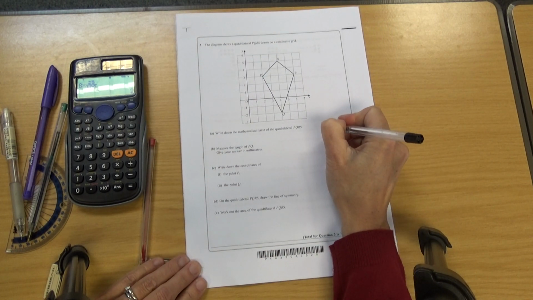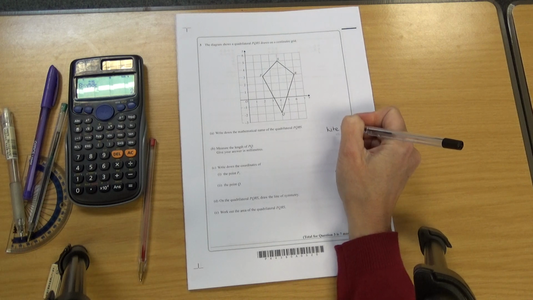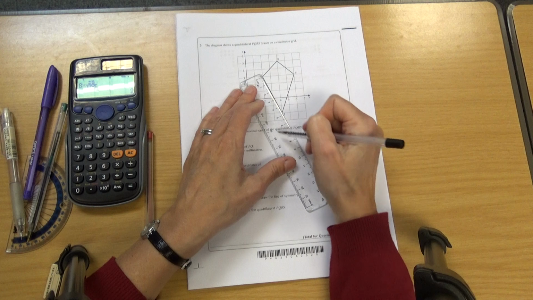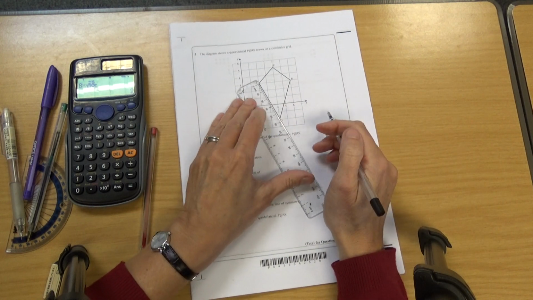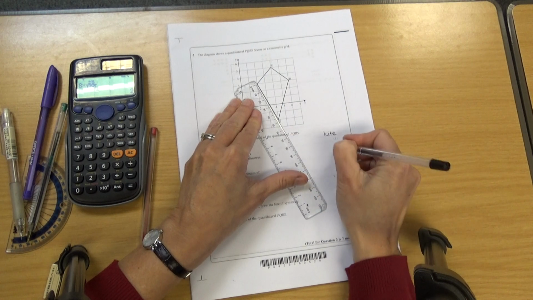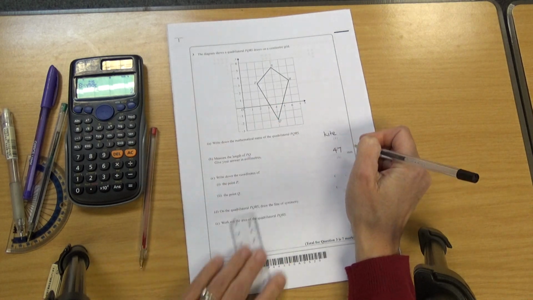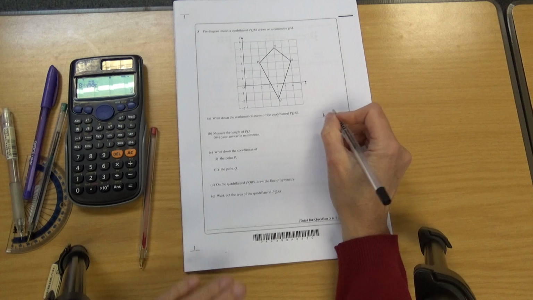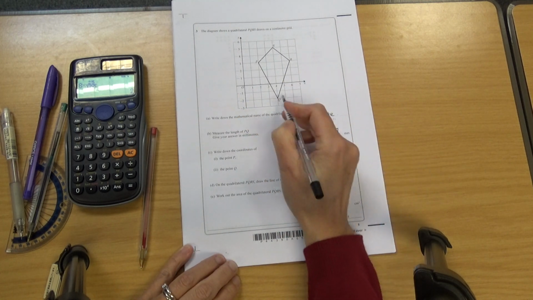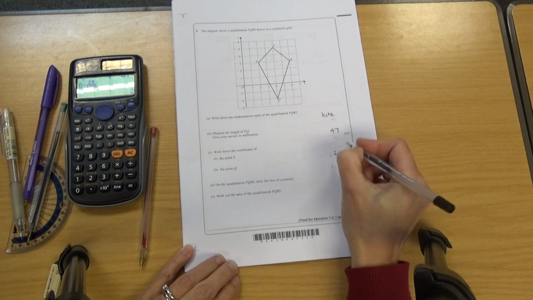This is a kite. P to Q, if I use the other scale, it does it in millimetres, is 47 millimetres. P is at 2, 3. Q is at 4, negative 2.